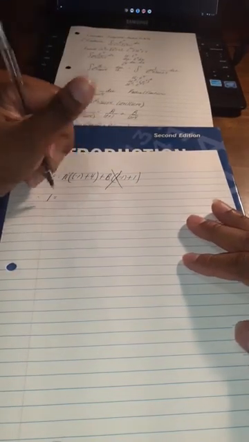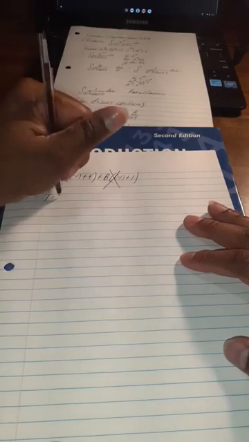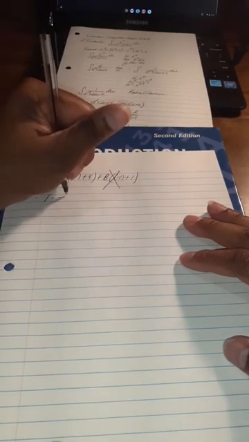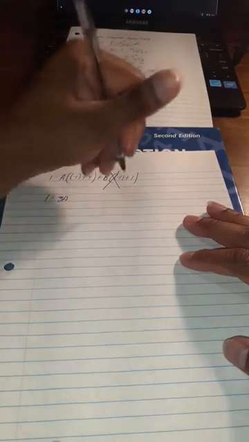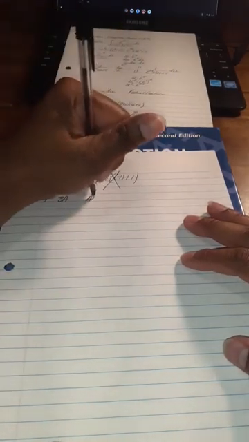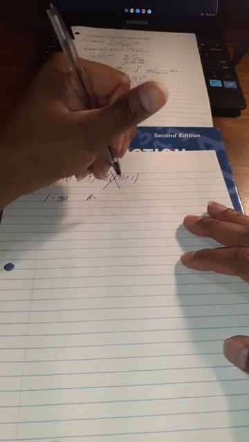So I'm just left with 1 is equal to positive 3A. If we want to solve for A, we divide both sides by 3, and we get A is equal to positive 1/3. So that takes care of A.